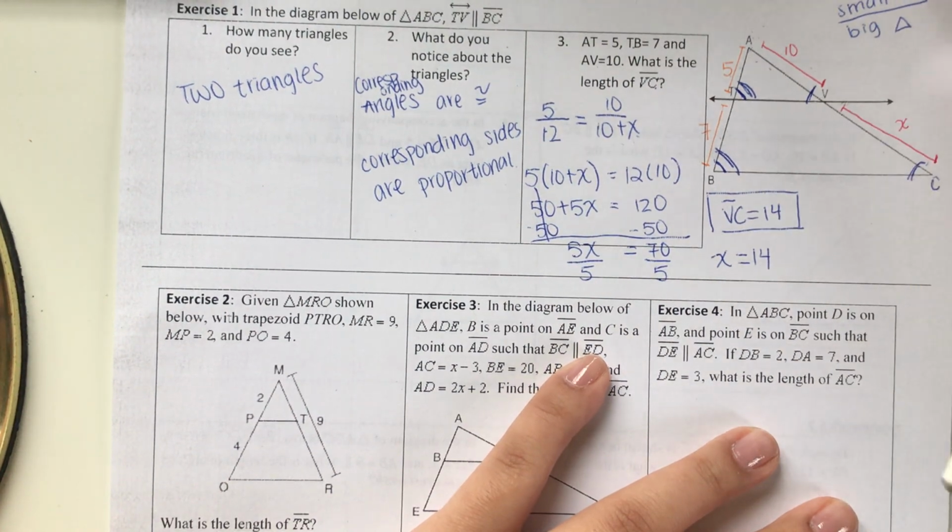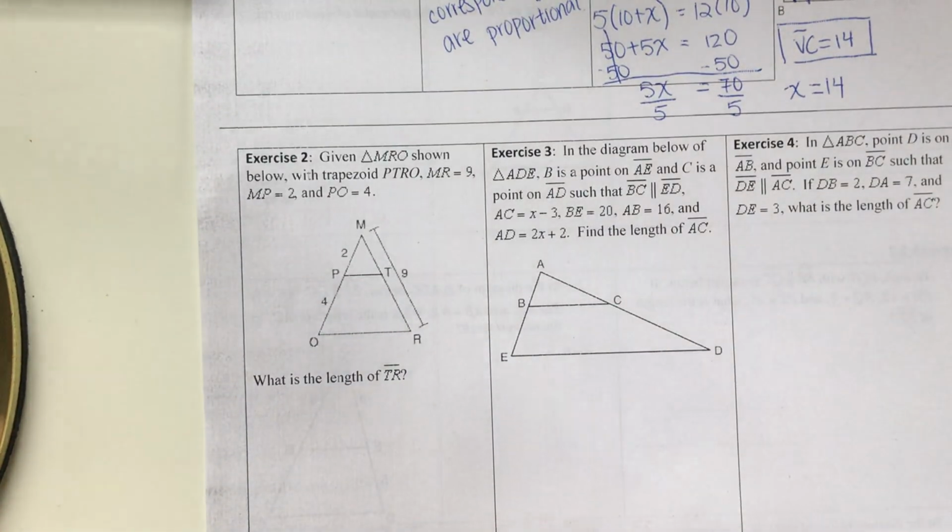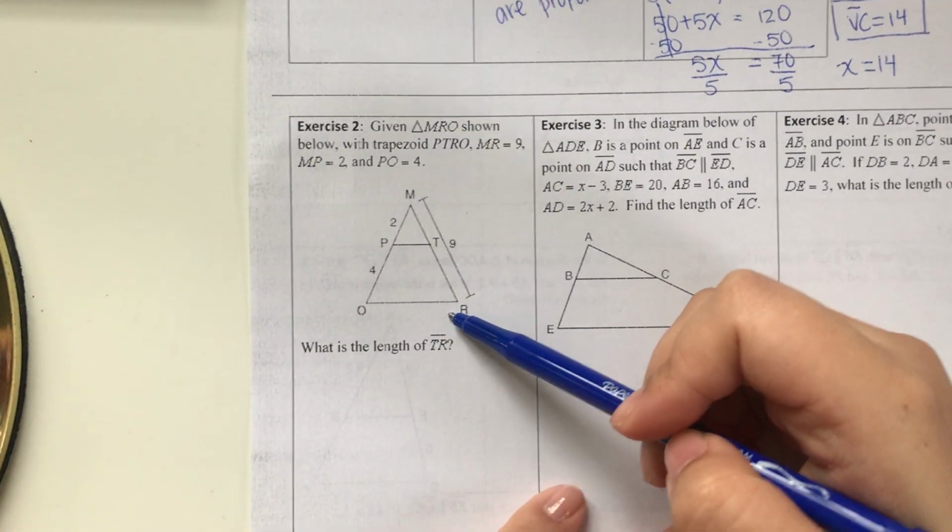Okay? Now, let's do a few more practice questions. The first one I want to do is this one right here, exercise 2.